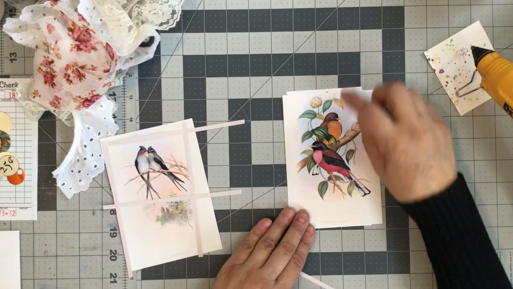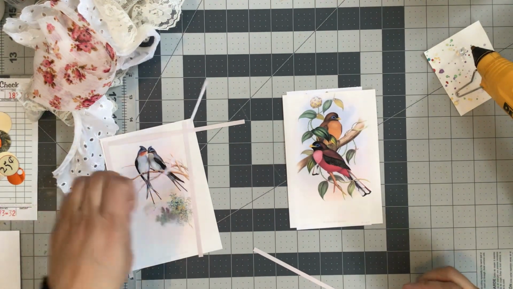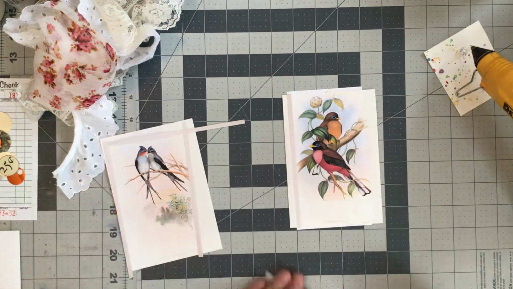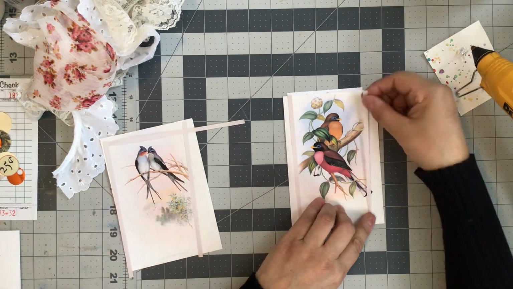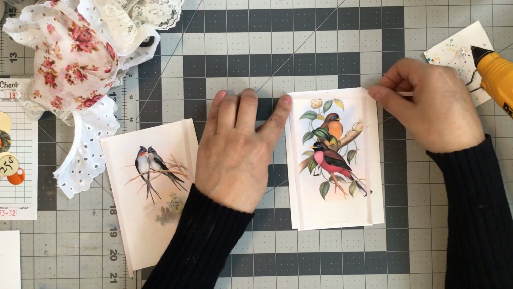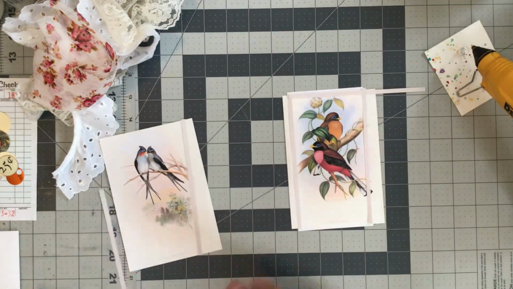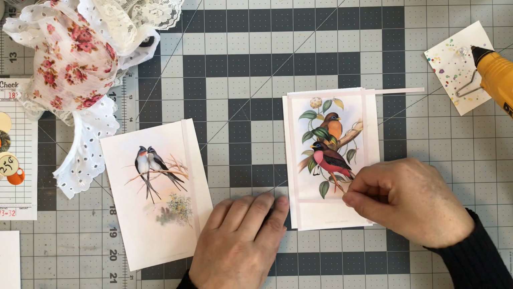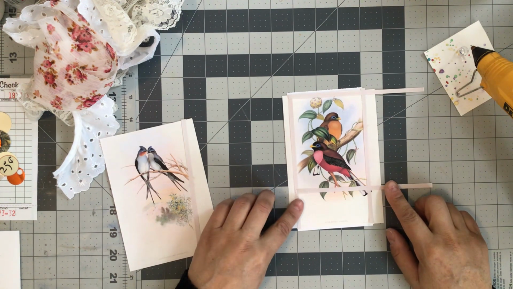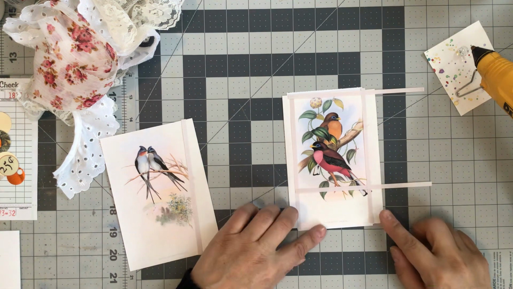I'm really drawn to this one just because of the red bird, because I have some red fabric I want to use to tie in with that. And like I said, this image is much larger, so you've got to imagine that the tree outside of your window is sitting right next to the side of the house.